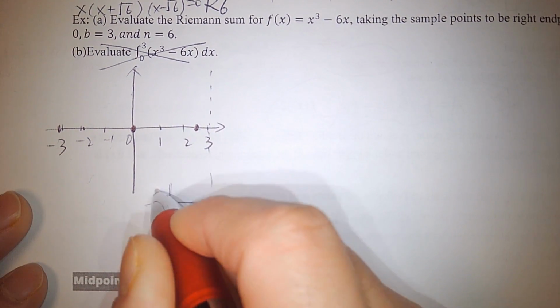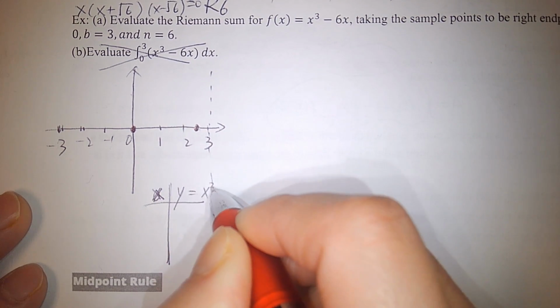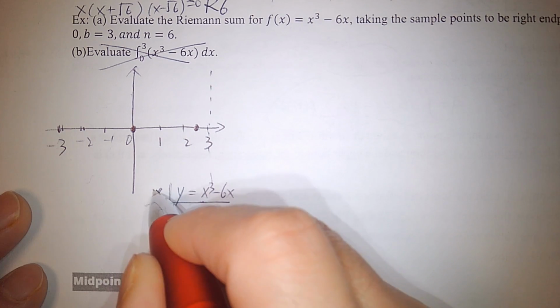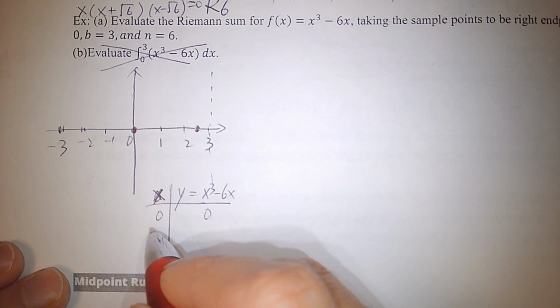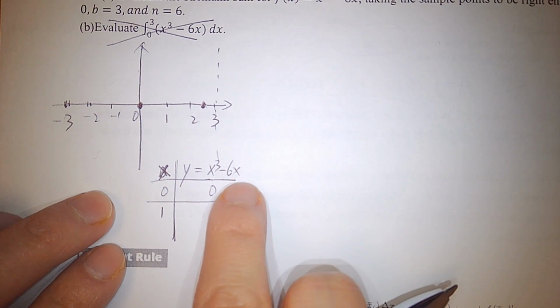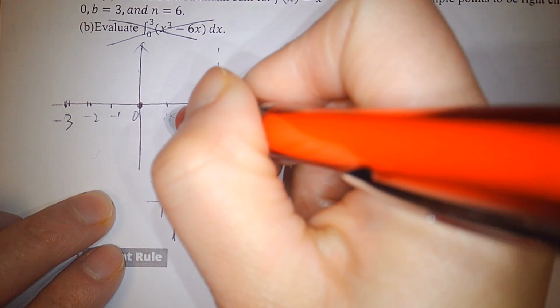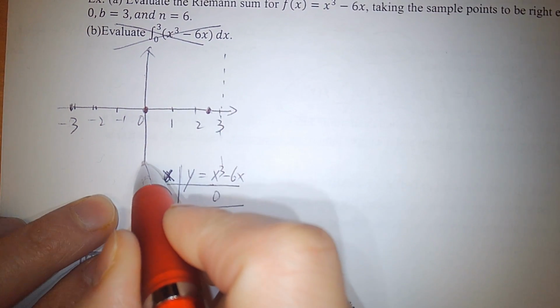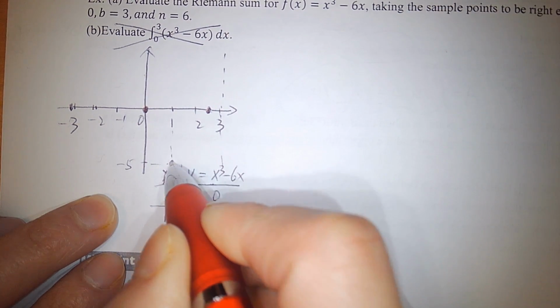So when x equals 0, this is x, this is y, x to the cube minus 6x. When x equals 0, what is y? 0. When x equals 1, what is y? Negative 5, okay. So 1, negative 5 here.